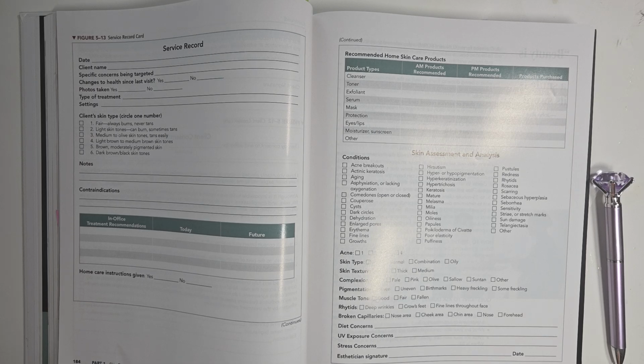Product type, AM products and PM products, and if they purchased products: cleanser, toner, exfoliant, serum, a mask, protection, eyes and lips, moisturizer, sunscreen, and other.